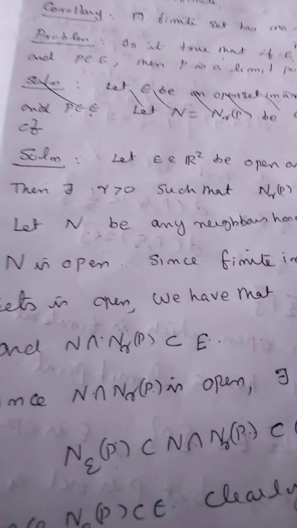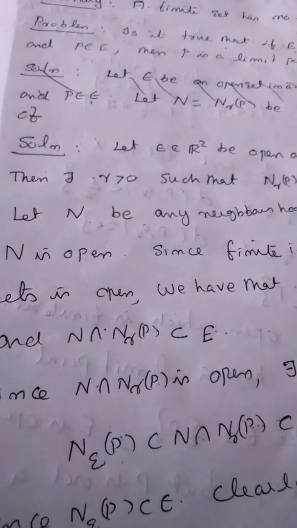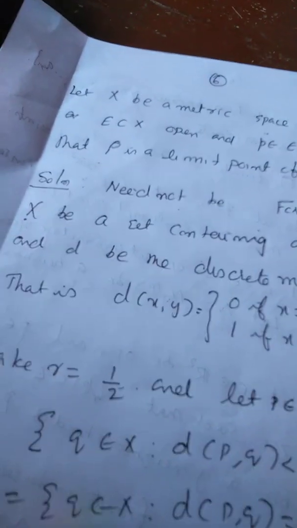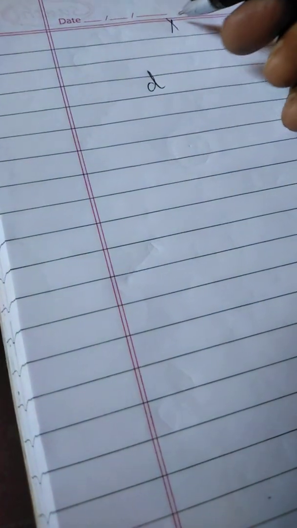Note that this need not be true when E is any open subset of a metric space. So if X is a metric space, is the same thing true? Need not be, because for example we can take the discrete metric defined as follows: take any X with at least 2 elements, d(x,y) equal to 0 if x equals y and equal to 1 if x is not equal to y.